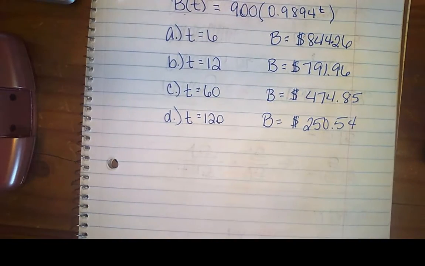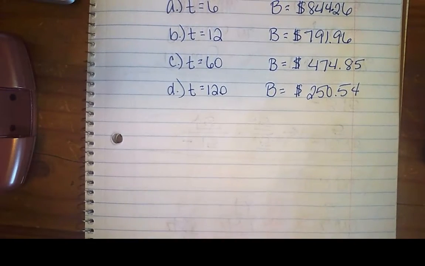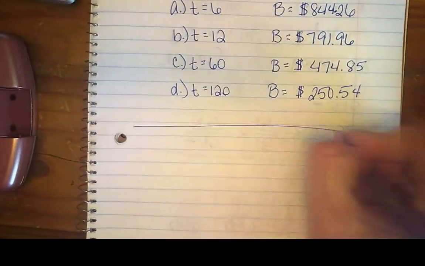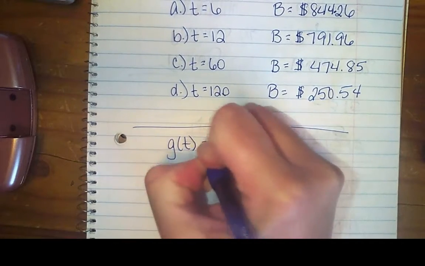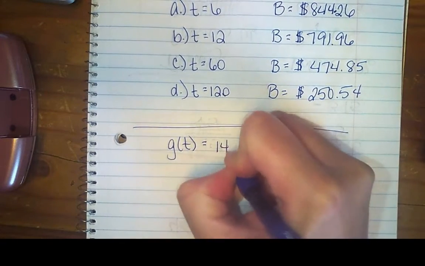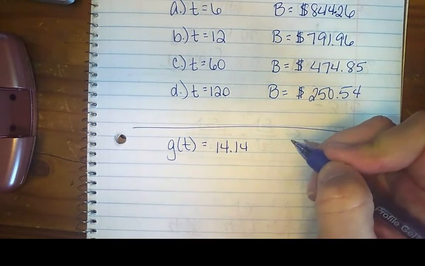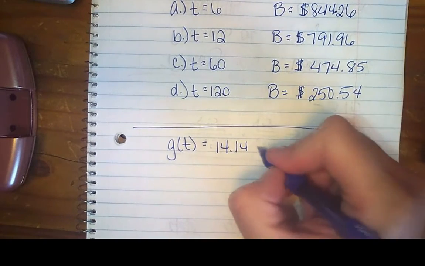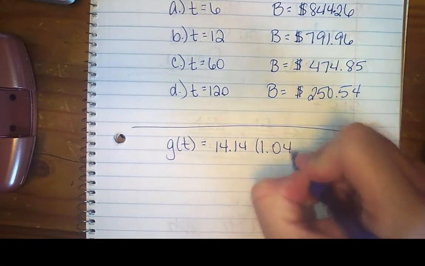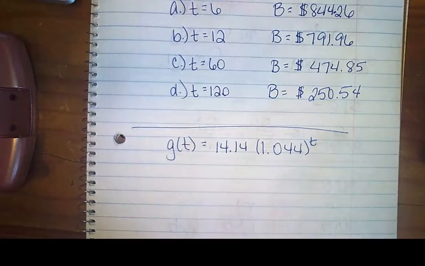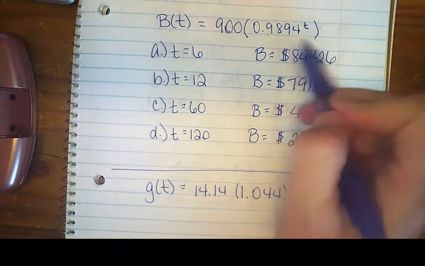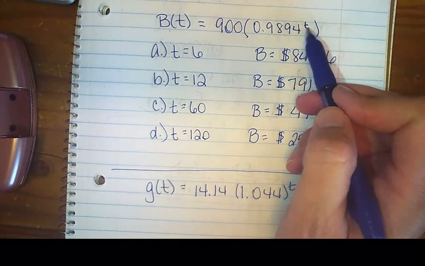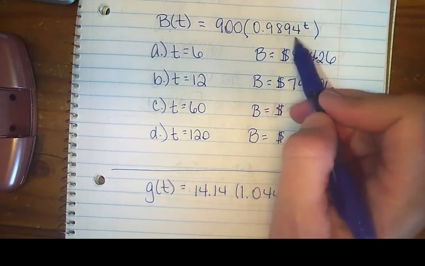The annual amount of energy produced in a country from dry natural gas in trillions of cubic feet can be approximated by the function g of t is 1414 times 1.044 to the t. Now, notice one thing. Up here, they put the t on the inside of the parentheses, and so the t was attached to the 0.9894.